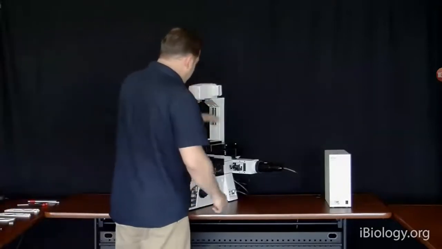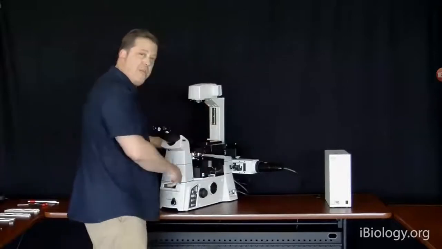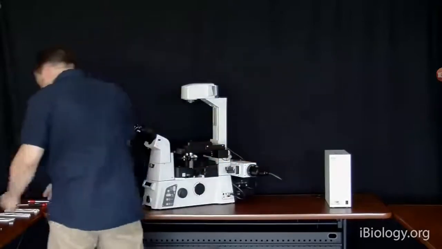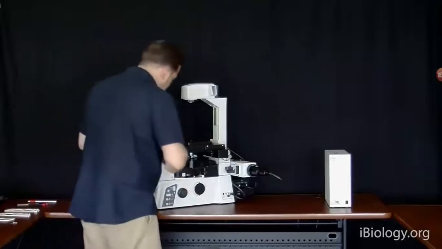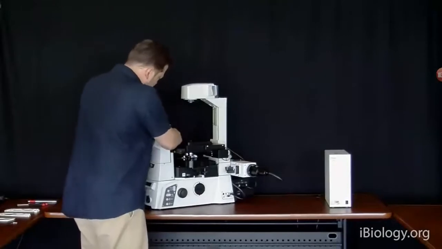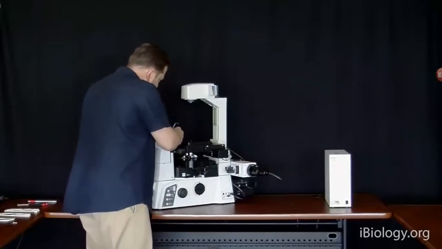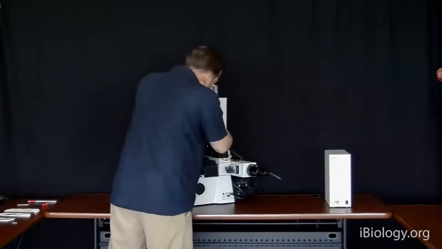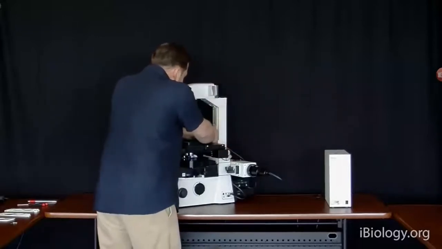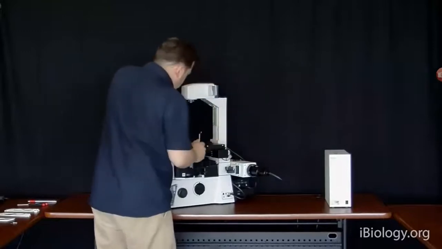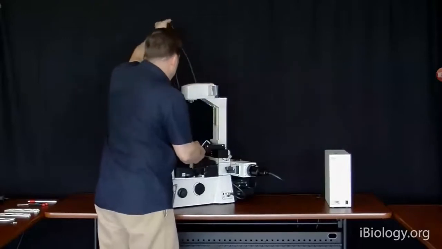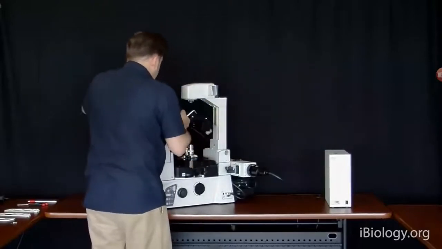Okay, so we're getting down here. The next thing I want to remove is actually the stage on the microscope. And we can do that by removing the 4 bolts that hold the stage. There's one here. Okay, another one here. And then 2 in the rear. Just make sure I don't have too many wires hanging out. And we'll lift the stage off.